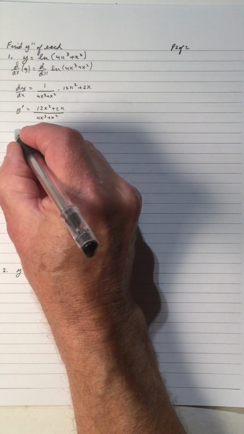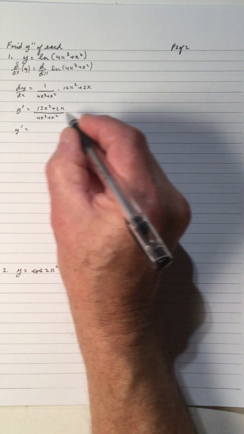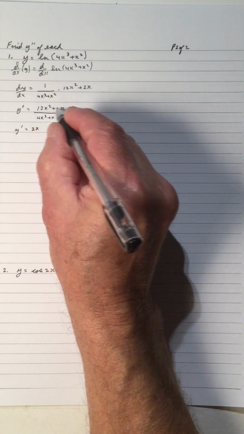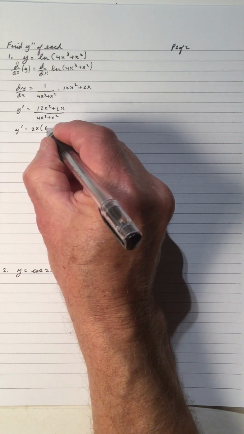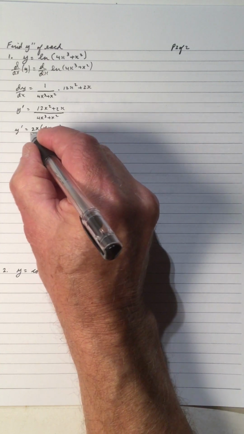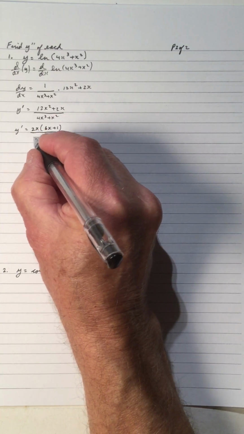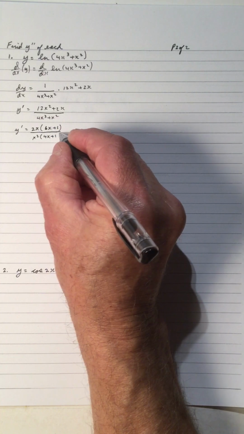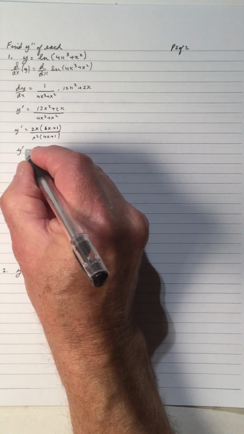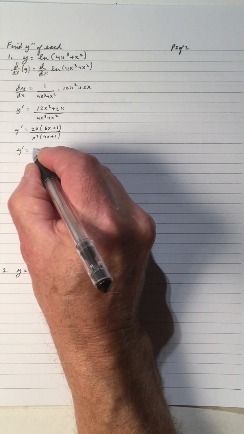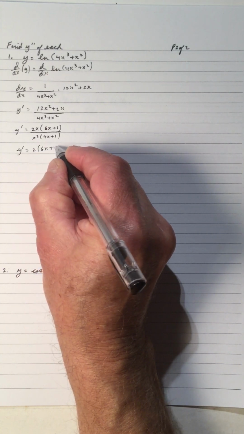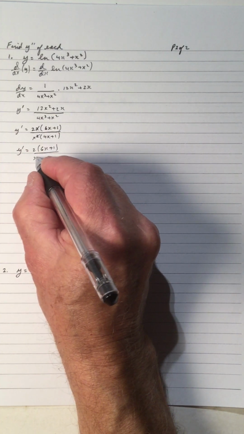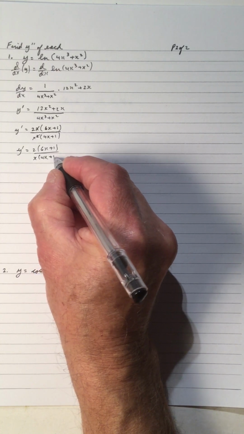And we can simplify that and make it easier. We could call it y prime. 2x is common in the top, so we take the 2 and the x out, which gives us 6x plus 1. And a common factor in the bottom is x squared, so that gives us 4x plus 1. So that y prime: x cancels, so I get 2 times 6x plus 1 all over x times 4x plus 1, since the square is gone.